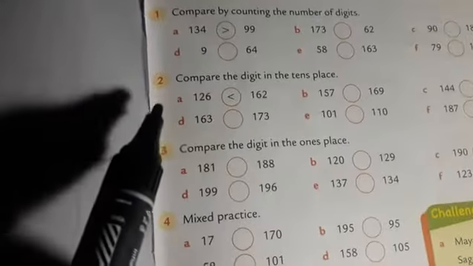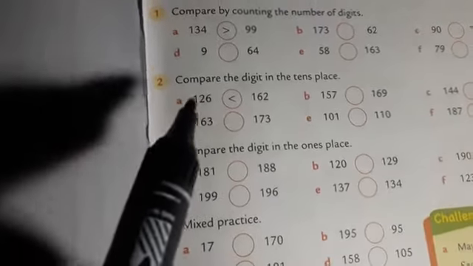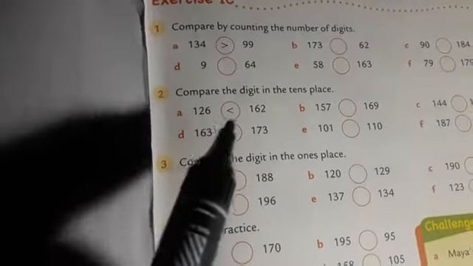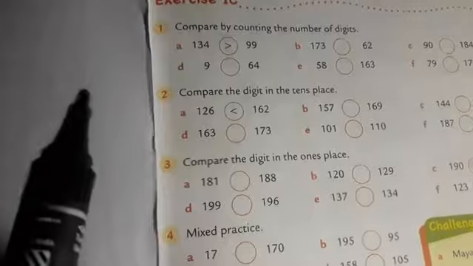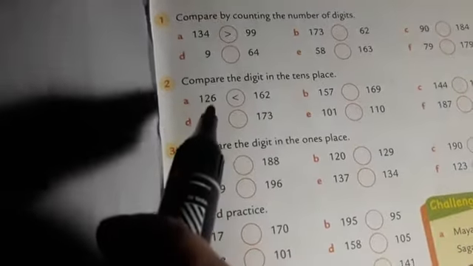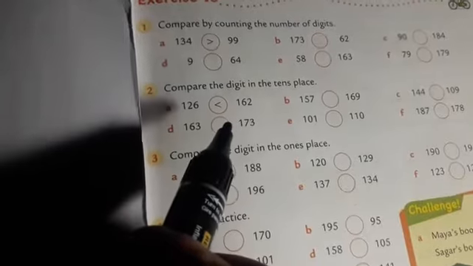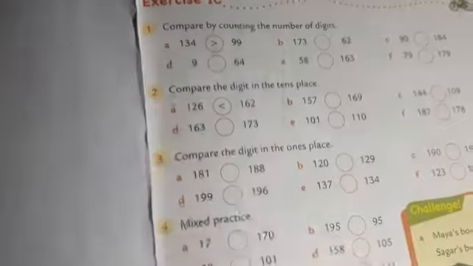Dear students, today we are going to do question number 2, and the question is: compare the digit in the tens place. Dear students, we have to compare the digits. We have to find which number is greater or which number is smaller or which number is equal to the other number. But what is the method in this question? The method in this question is we have to find the greater or smaller digit in the tens place.